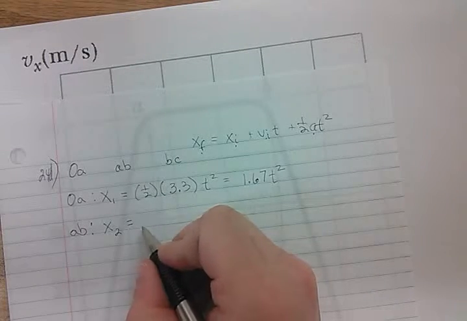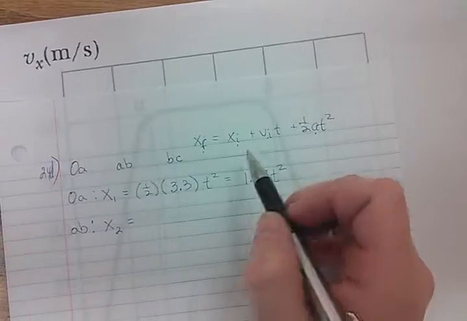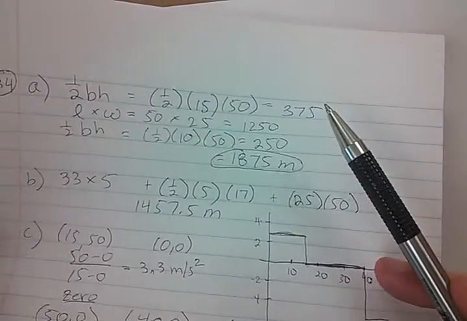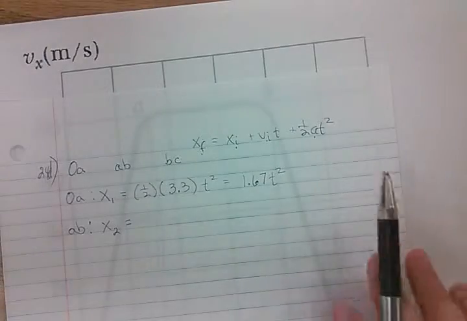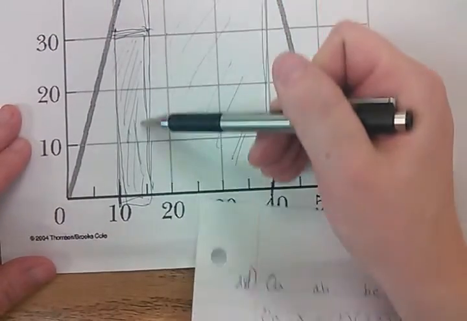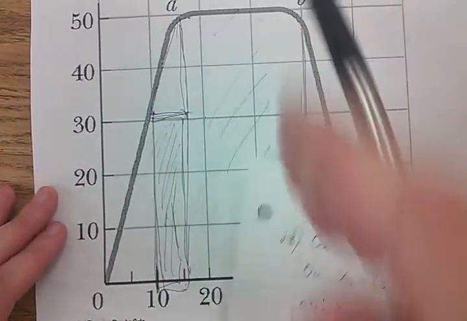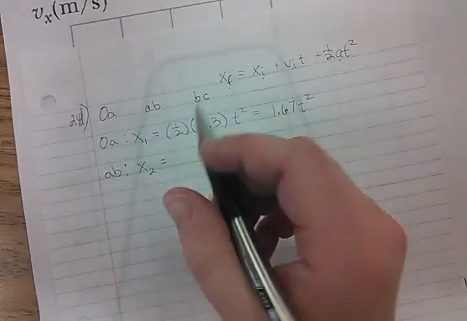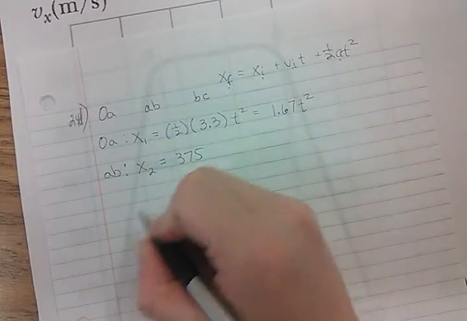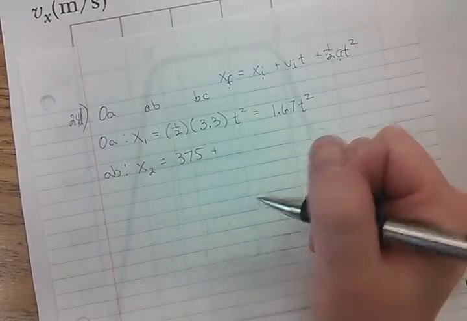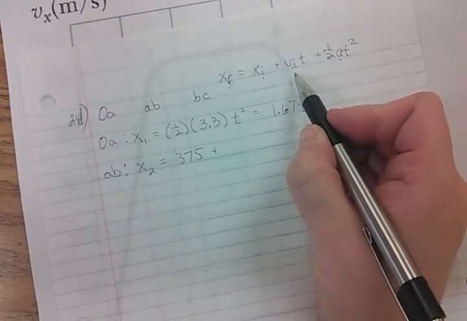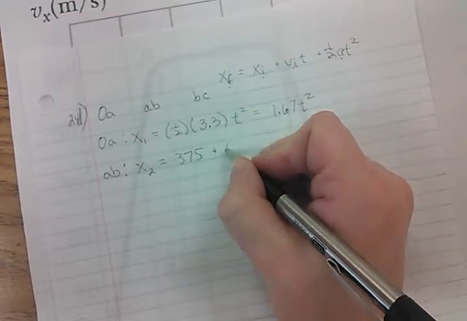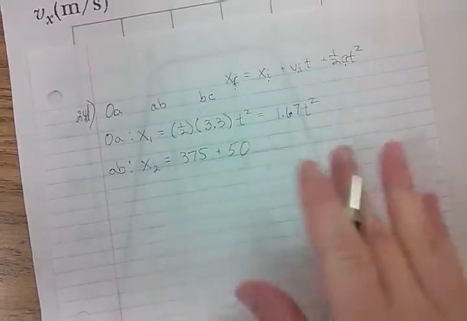So we know that this time it starts out at position 375. We calculated that from this triangle here. So xi is going to be 375. And then we know our initial speed at that point is 50.